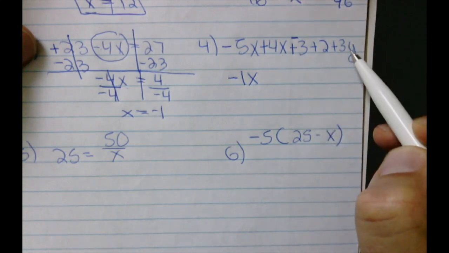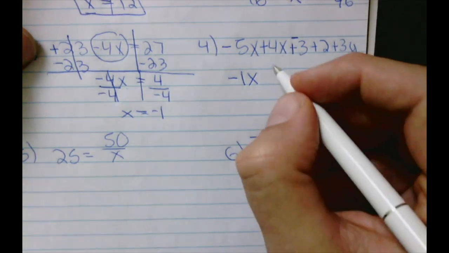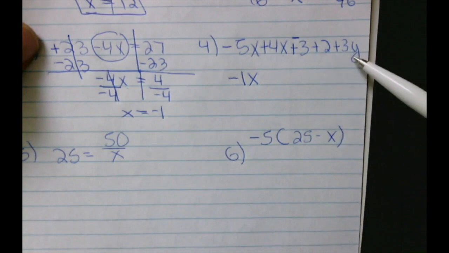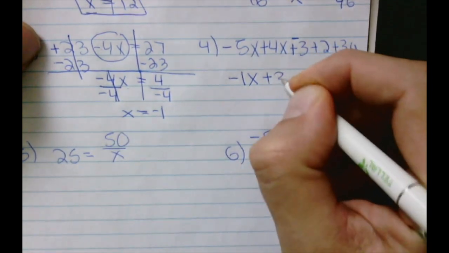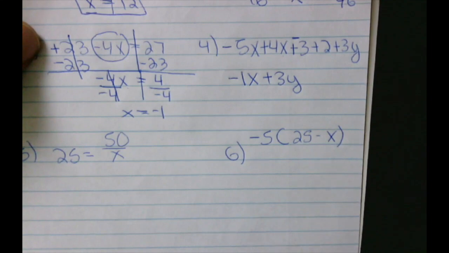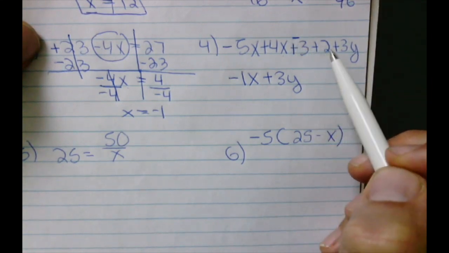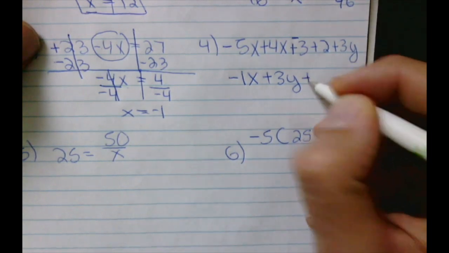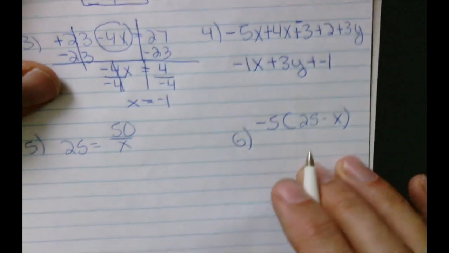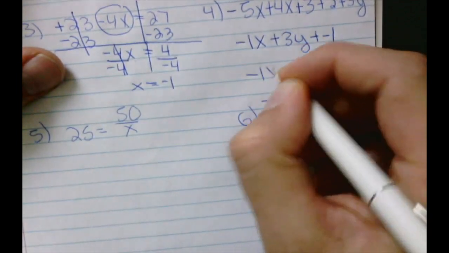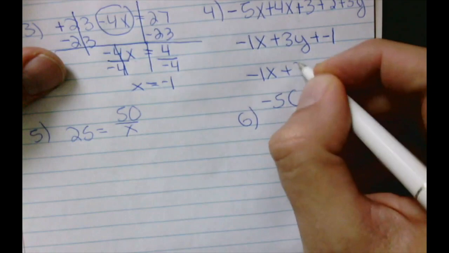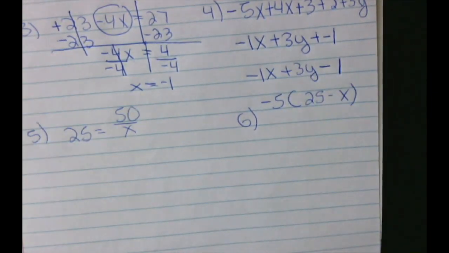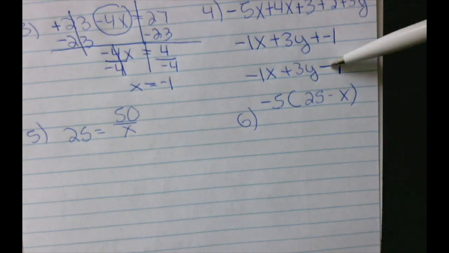Then I look for other things I can combine. I'm going to go to variables next, and I see that I have plus 3y, but there's no other numbers I can combine with 3y. So I just write it down here. Finally, I have negative 3 plus 2. Negative 3 plus 2 is plus a negative 1. You can also write this as negative 1x plus 3y minus 1, which is the same thing. Because remember, plus a negative is the same thing as subtracting 1.